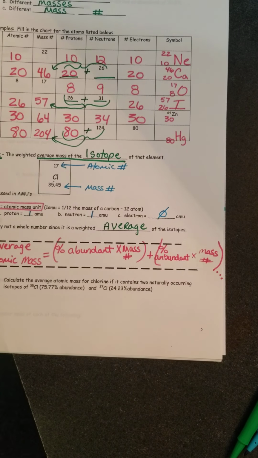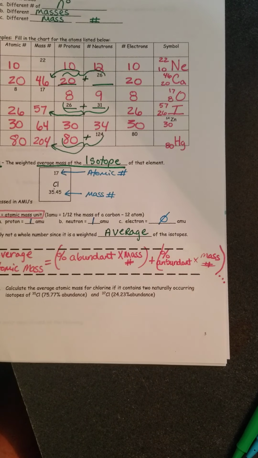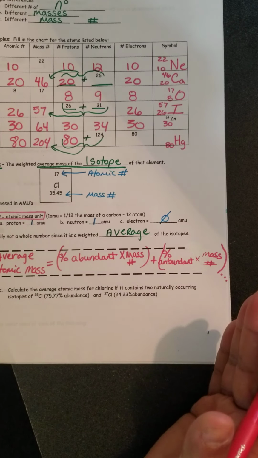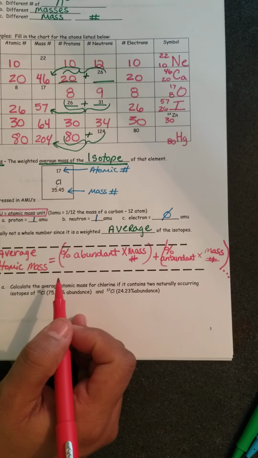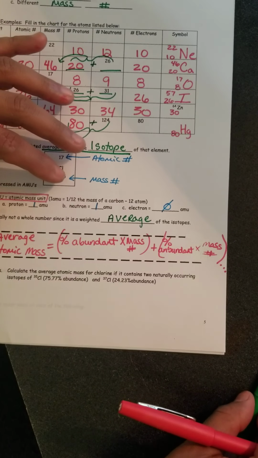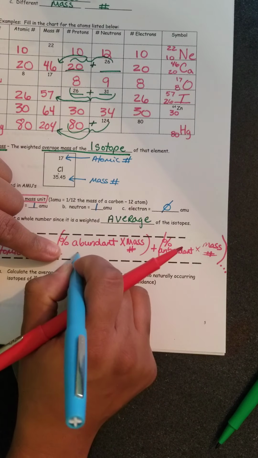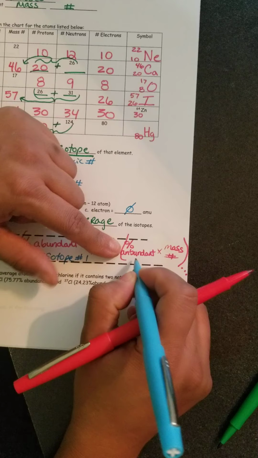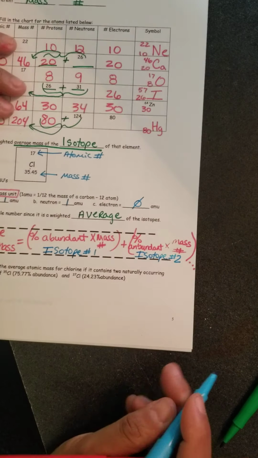Why did I do that? Because this is the first one, this is the second one, and it may have 5 different isotopes of that element. That element may only have 3 isotopes that exist. That element might have 6. So you have to do that for all of them, and you add them all together, and that's what the average atomic mass is. Okay? So we do that for all the different isotopes. This first part is isotope number 1, and this one is for isotope number 2, and so on and so on.